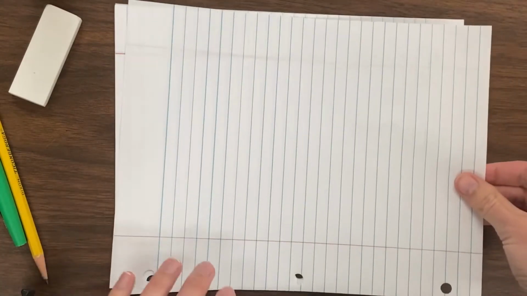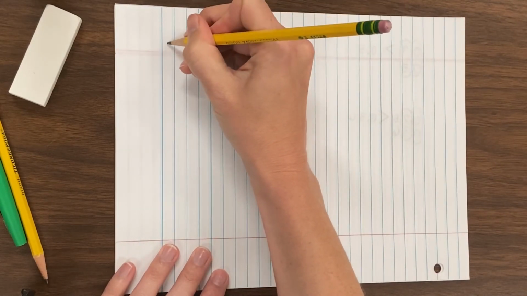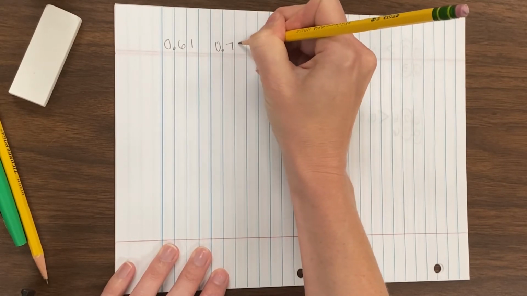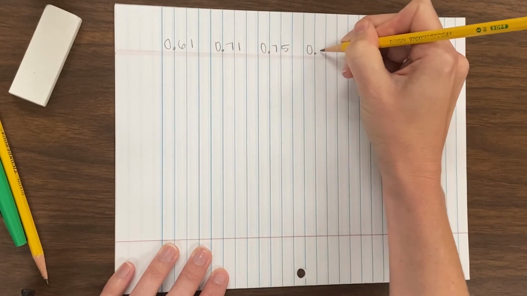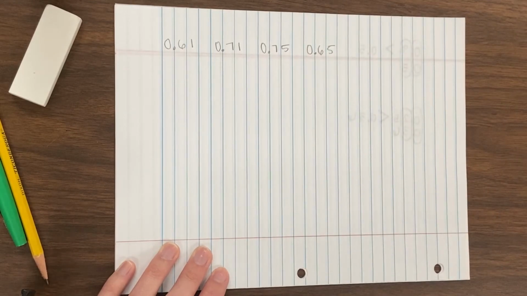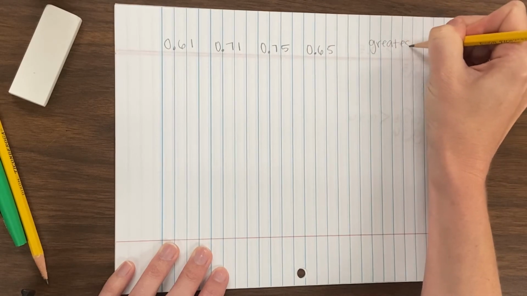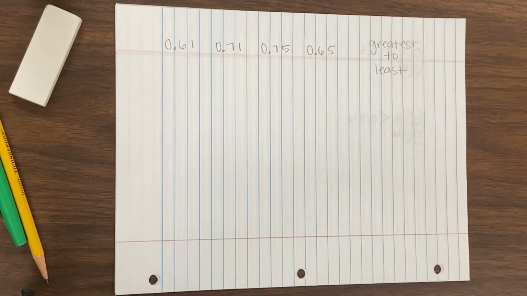Now let's get into some ordering, comparing and ordering. So let's do 0 and 61 hundredths, 0 and 71 hundredths, 0 and 75 hundredths, and 0 and 65 hundredths. Let's compare these from greatest to least. That means I'm going from the biggest number, and I'm finding the biggest number first, and then I'm going to the next biggest, to finally the smallest number.